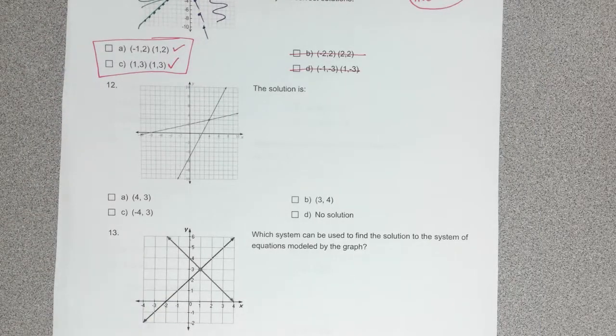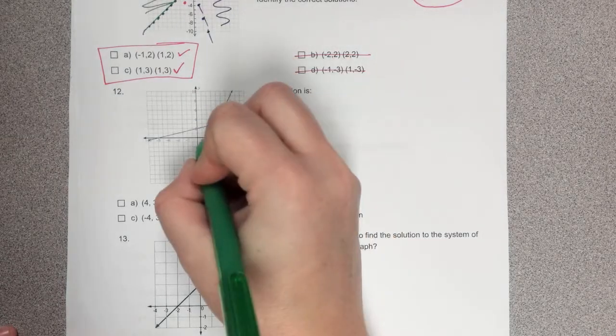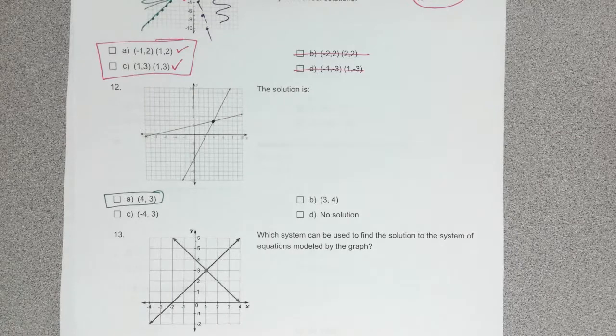Number 12 should be super easy. It's just asking what is that intersection point, and it is at 4, 3. That's it. That's all your solution is. 4, 3.